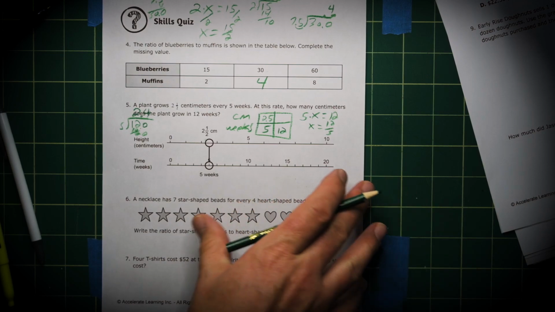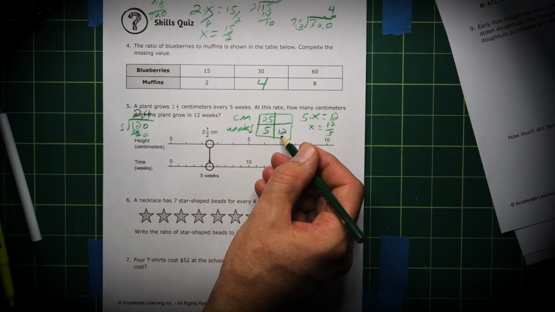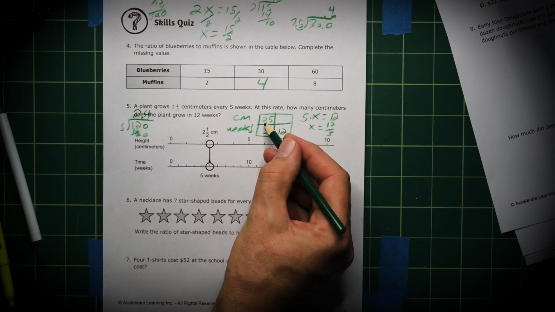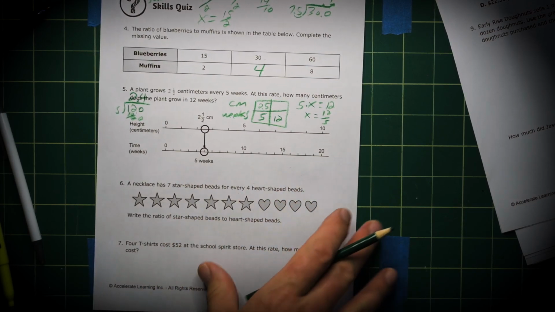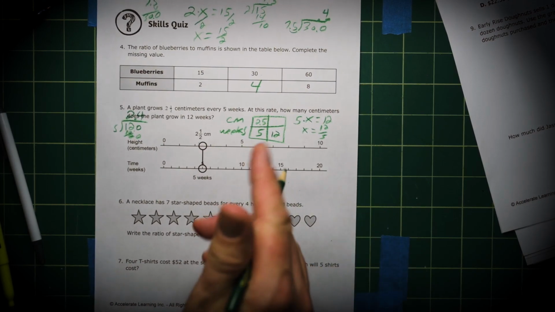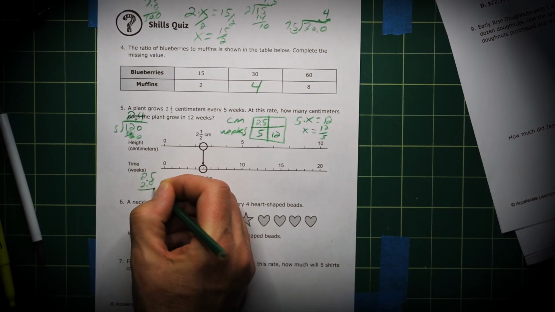So multiplying by 2.4. So 5 times 2.4 is going to be equal to 12. 2.5 times 2.4 is going to be equal to what? We've got to multiply this as well.